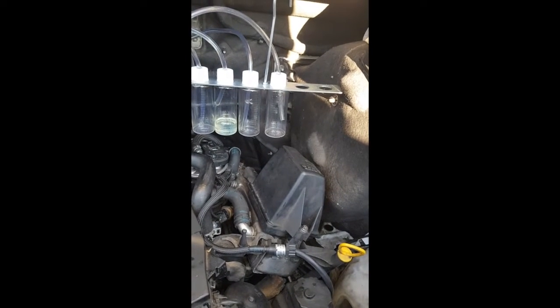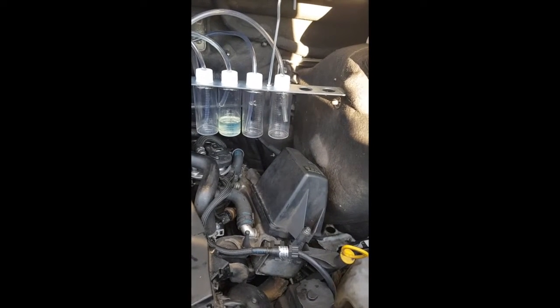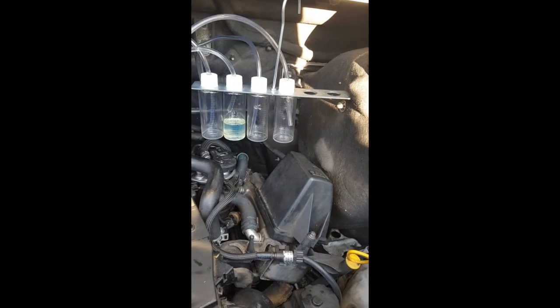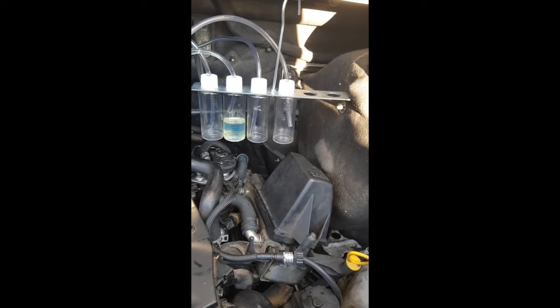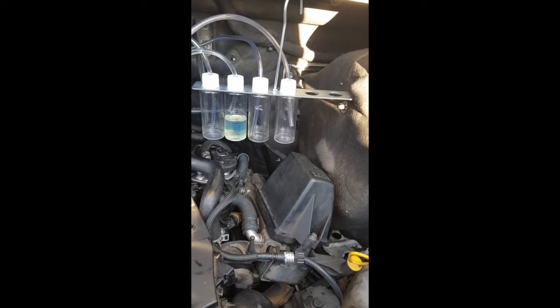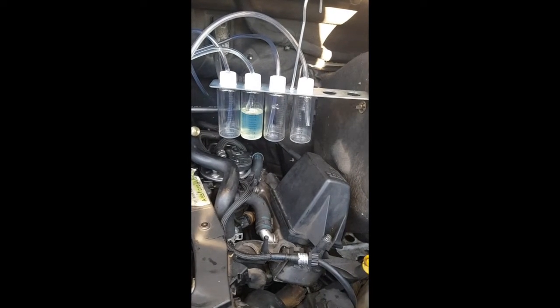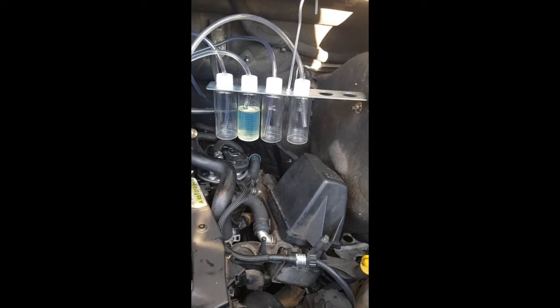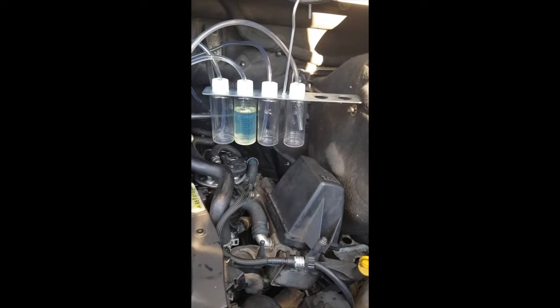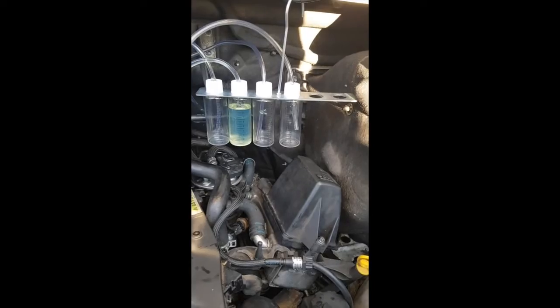As you can see, the third injector is pouring down, so with no doubt this one is faulty and needs to be replaced as soon as possible. So I'm advising you, if you've got P0087, before you replace anything, do this fuel leak test first before you do anything else.